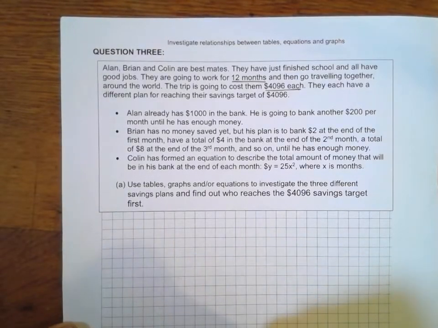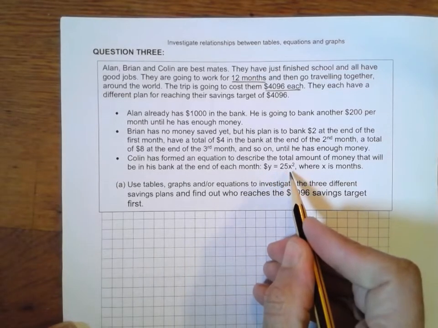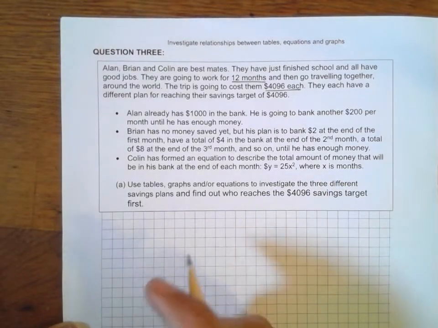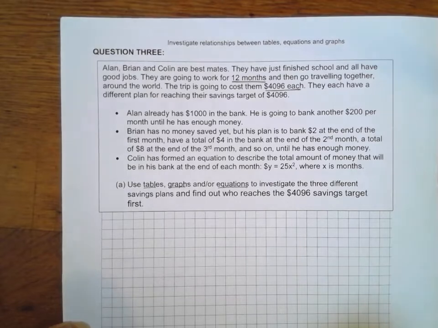Colin has formed an equation to describe the total amount of money that he will have in his bank at the end of each month. The amount y is 25 times x squared, where x is the number of months. Now we want to use tables, graphs or equations to investigate the 3 different savings plans and find out who reaches the $4,096 savings target first.